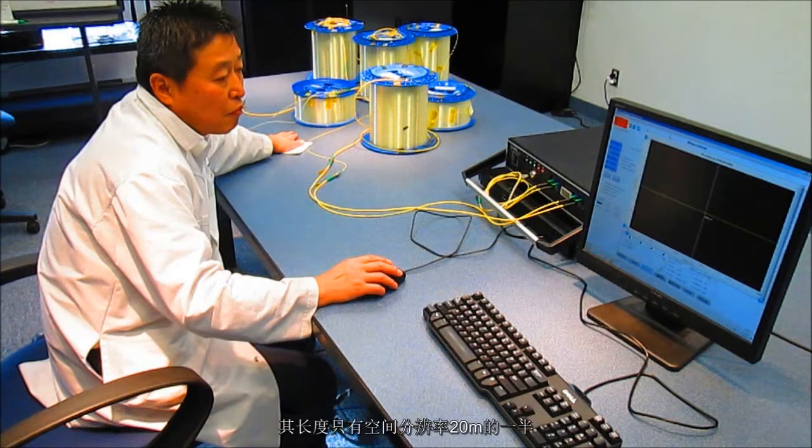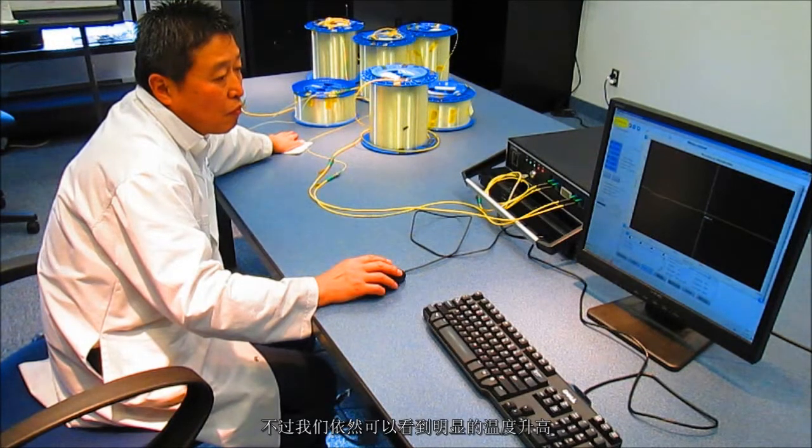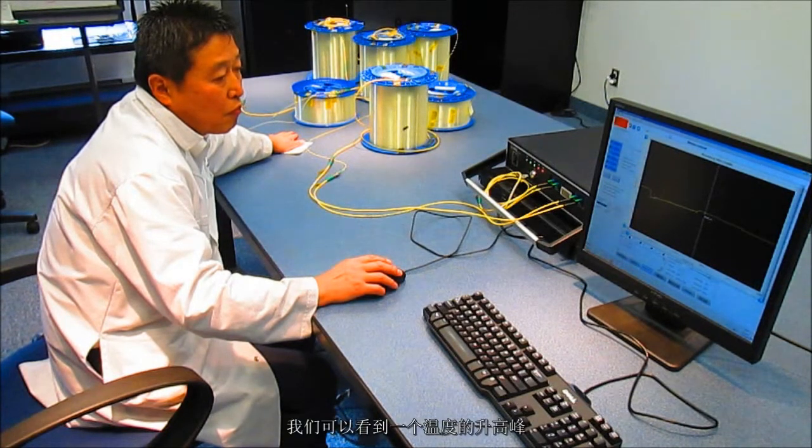So what we'll be seeing will be more or less an average temperature over a total of 20 meters over the region that we're heating. However, that is still enough to show you a real change in the temperature over that section. And we will be able to see a spike in our readout showing that temperature change.